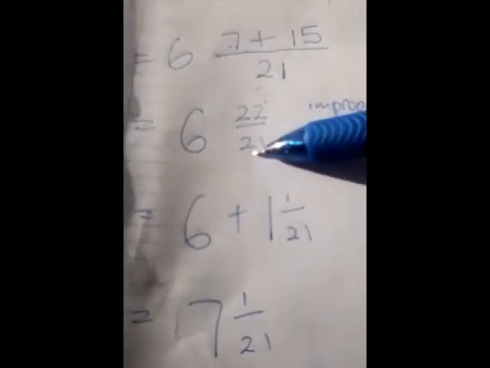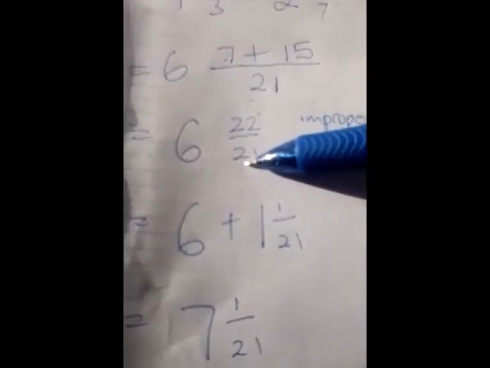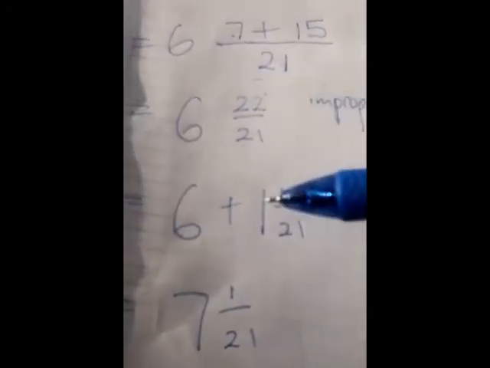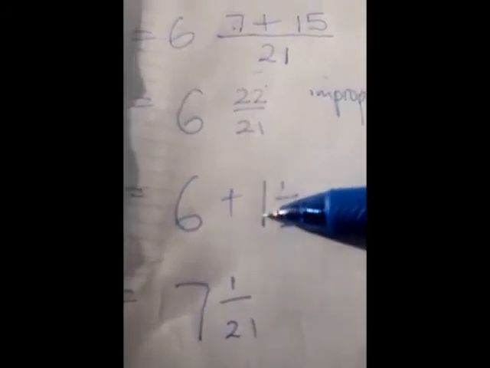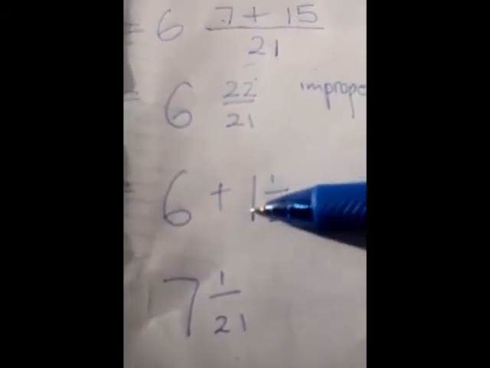Then this 22 over 21 is an improper fraction. We must write it as a mixed number. How do we do it? We say 21 into 22, we get 1. How many times 21 gets into 22 is what gives us this 1. So we have 1 whole, remainder 1, and then the denominator is still 21. Since now we have got 1 whole and 6 wholes here, we're going to add these two and get 7. The answer is 7 and 1 over 21.